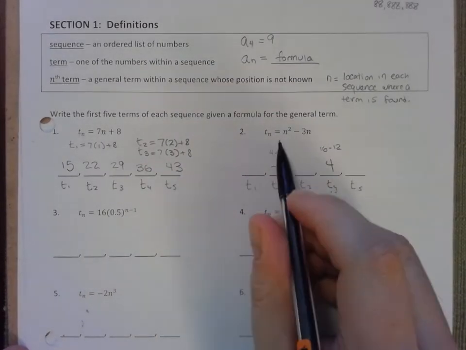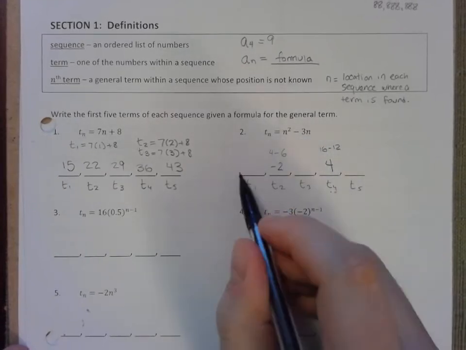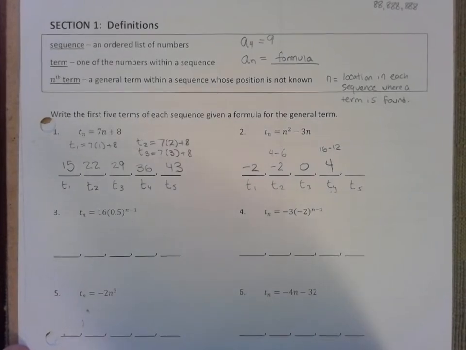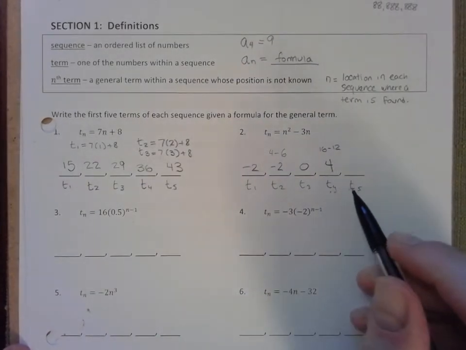The value of your first term, if I plug in 1, would be negative 2. The value of our third term would be 0. And the value of our fifth term would be 10.